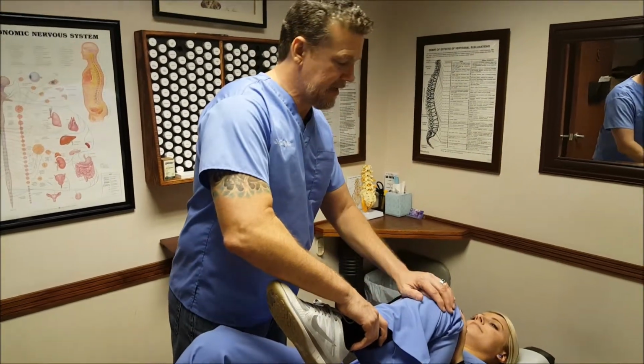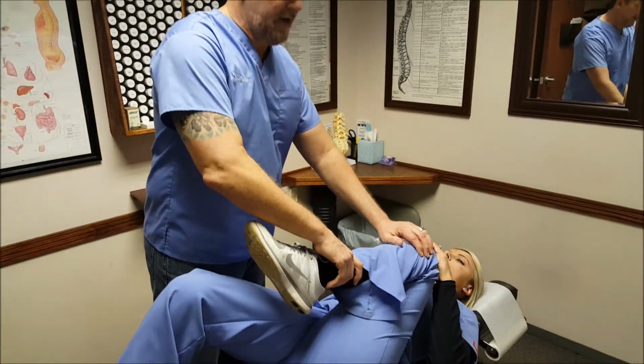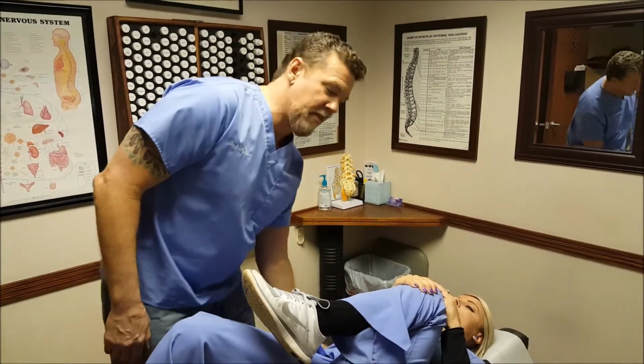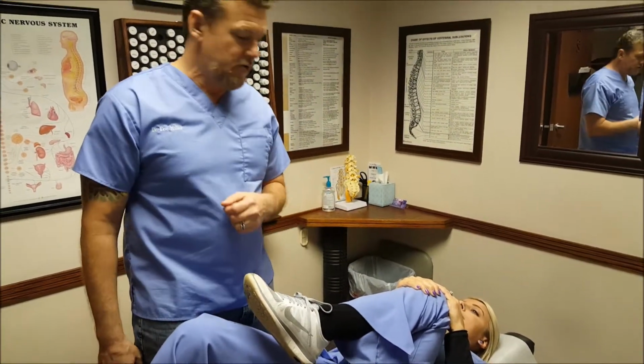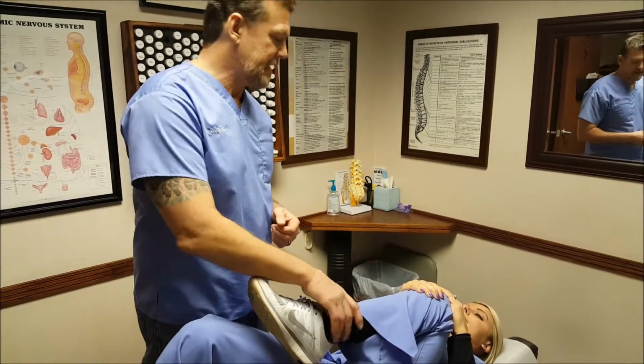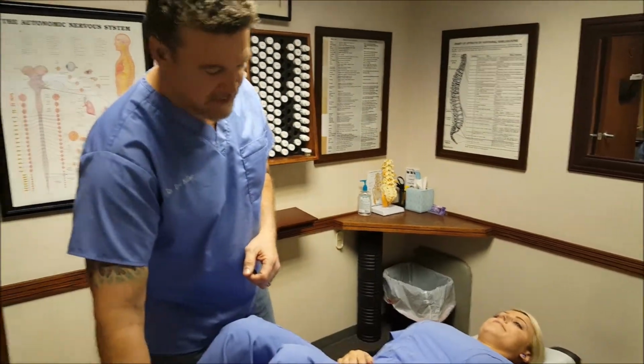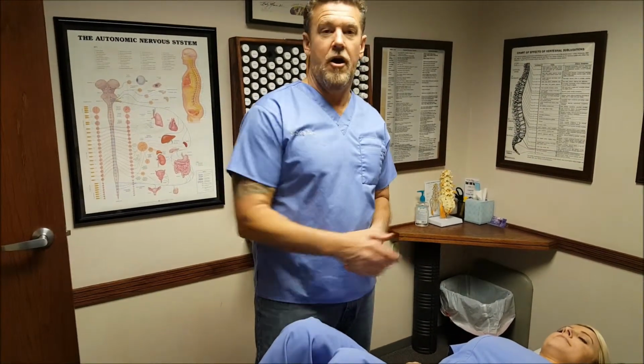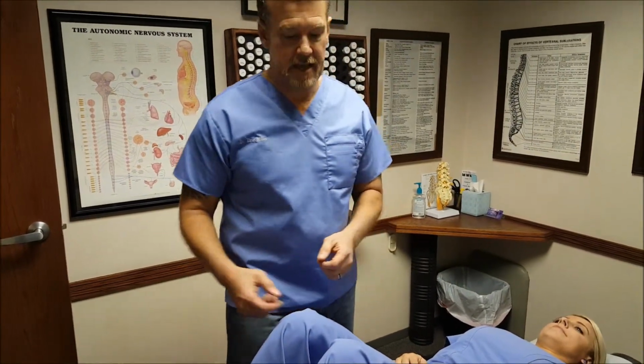So we're going to bring that knee up to the chest as much as we can, make sure that lower back is nice and straight on the table or on the floor if you happen to be doing it on the floor. Hold that for about 8 seconds, bring it back to this. Now you can repeat this 5 times on each side and hold it for about 10 seconds.